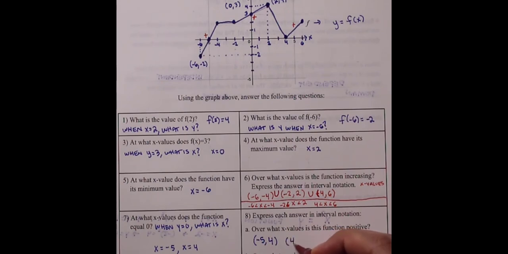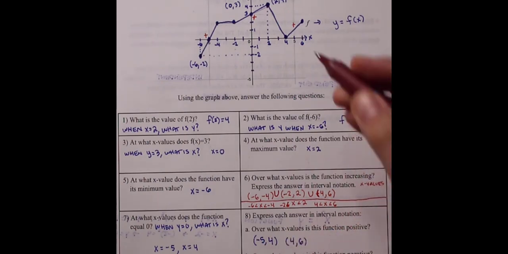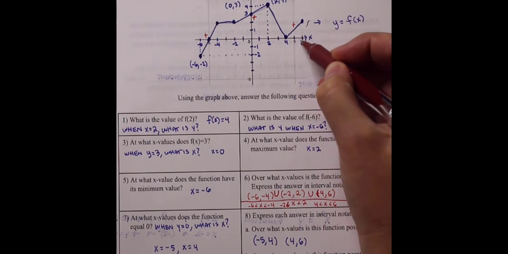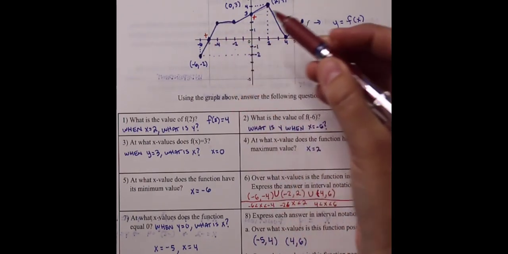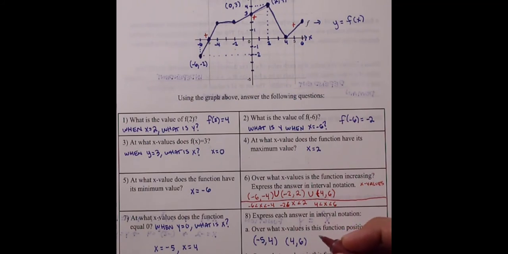So it looks like this. From 4, it's positive again from 4 to 6 here. So here's why. At -5, it's not positive either. It's actually 0. And then, oh, let me change something really quick. This is going to be a bracket. Okay, here's what I'm trying to describe.